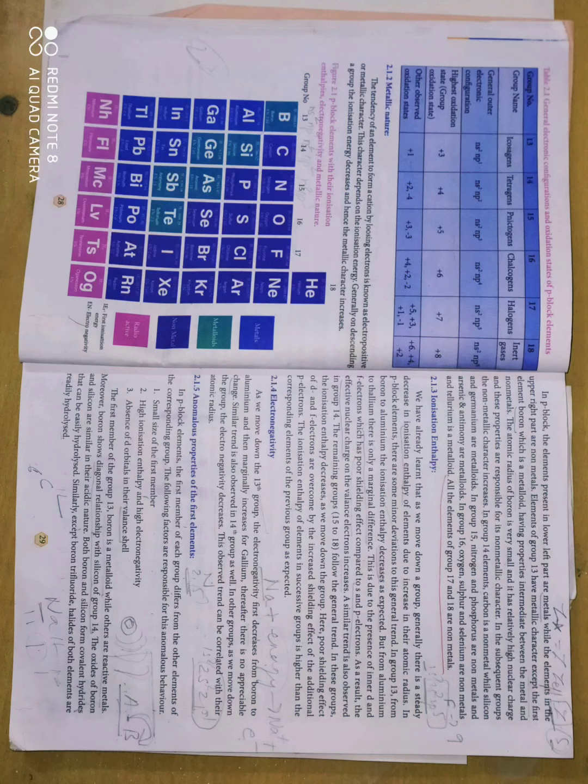The same trend is also observed in group 14 as well. In the other groups, as we move down the group, the electronegativity decreases. Only in these two groups are there some marginal changes. But if you take the other groups, as we move down the group, electronegativity decreases. This observed trend can be correlated with their atomic radius.